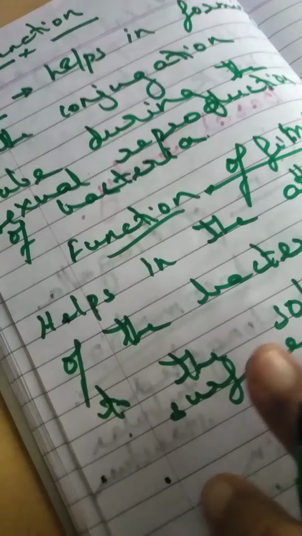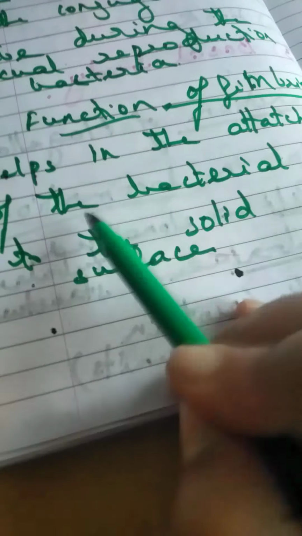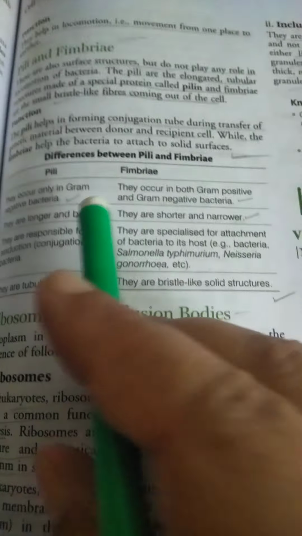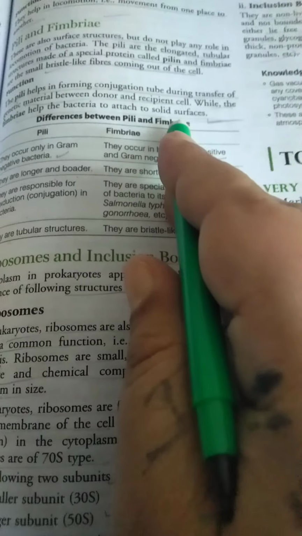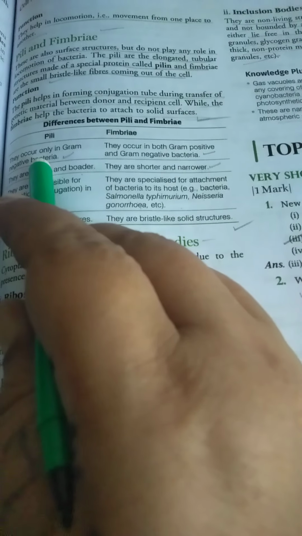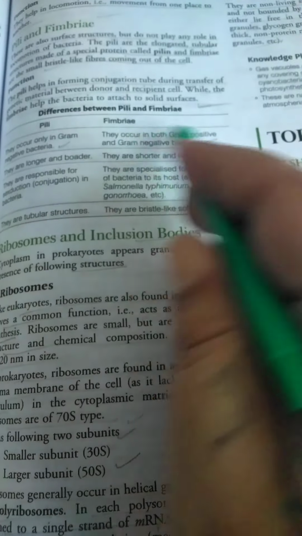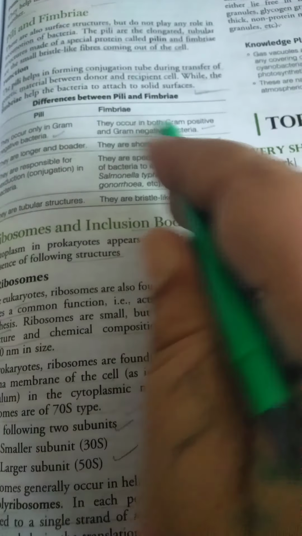Okay, so the function of fimbriae is that it helps in the attachment of the bacterial cell to a solid surface. Now we'll study the difference between pili and fimbriae. What is the difference? Pili occur mostly in gram-negative bacteria, and fimbriae occur in both gram-positive and gram-negative bacteria. So this is the basic difference.